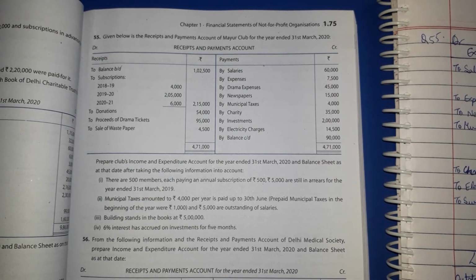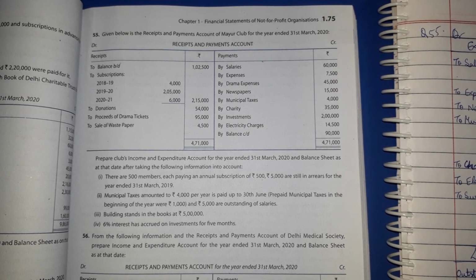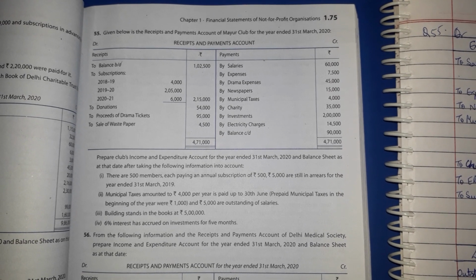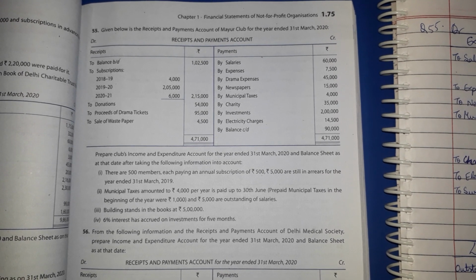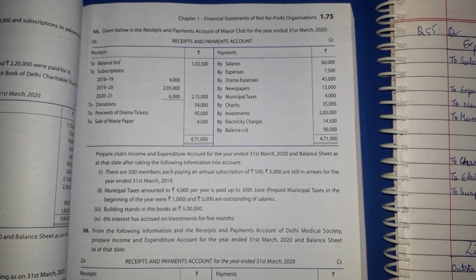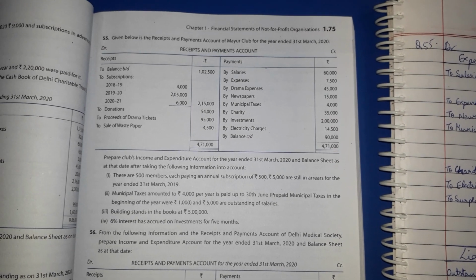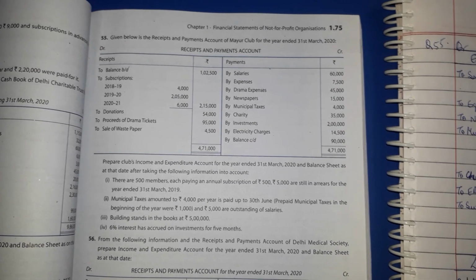Now we will study the preparation of income and expenditure account and balance sheet through the receipts and payments account and the given additional information. Now we will solve question number 55 given on page 1.75 of T.S. Grewal. Now let's read the question.